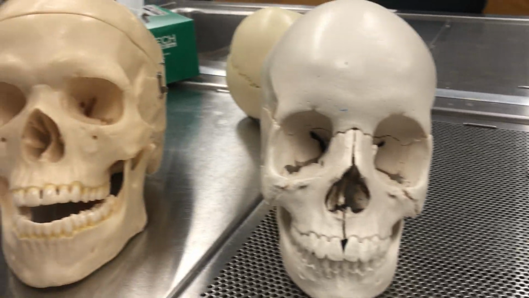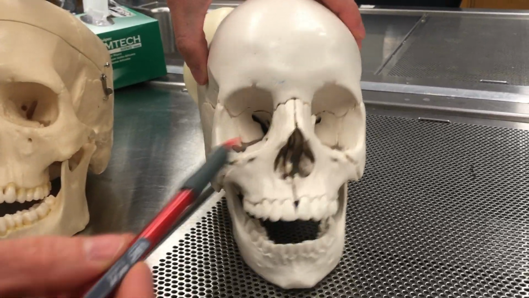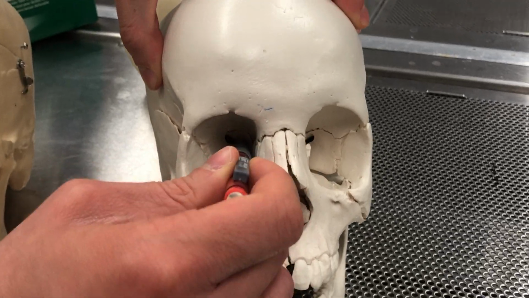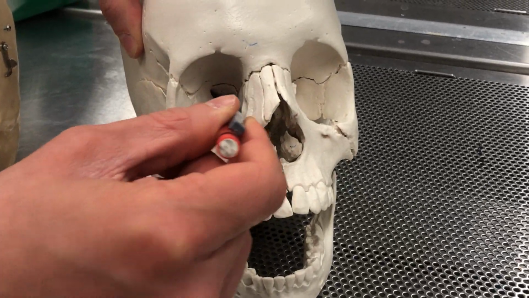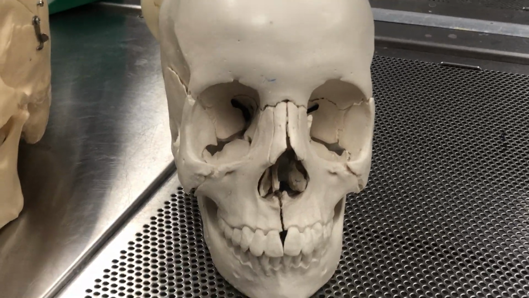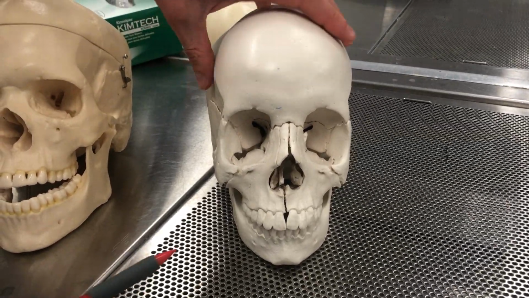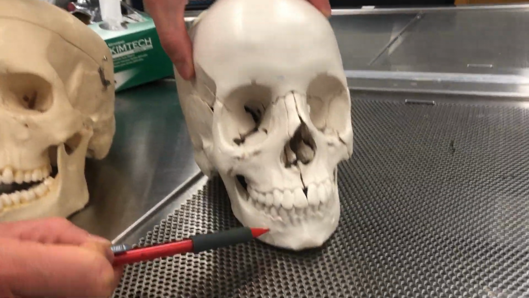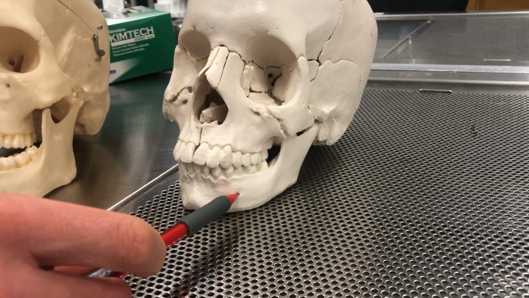And next is optic canal. The optic canal is right in the back of the eye socket. You can see right back there, optic canal. Next is the mental foramen. The mental foramen is right on the mandible. These two little holes here are the mental foramen.